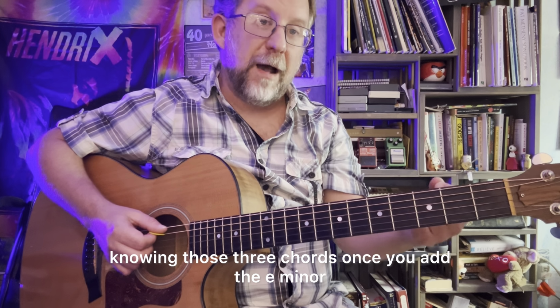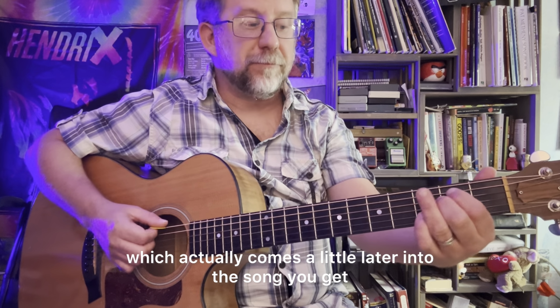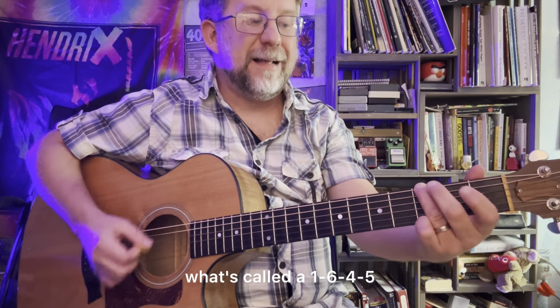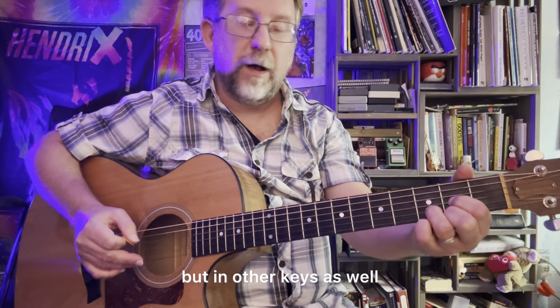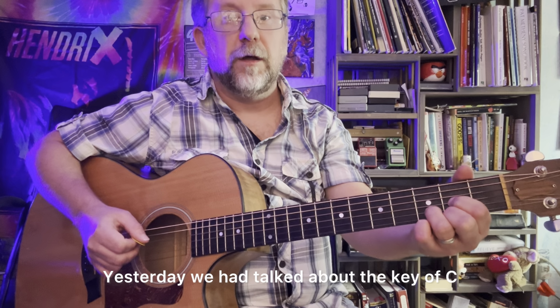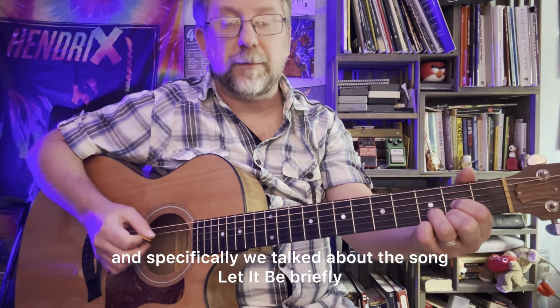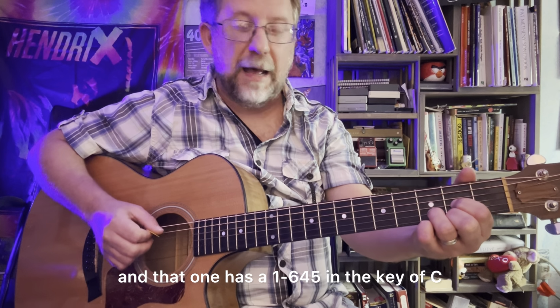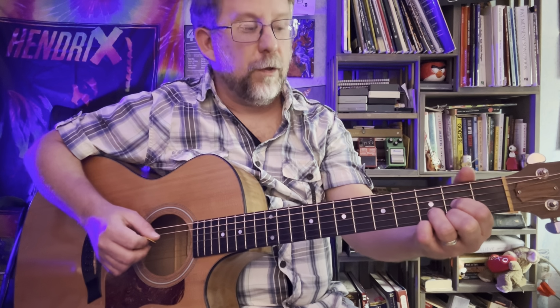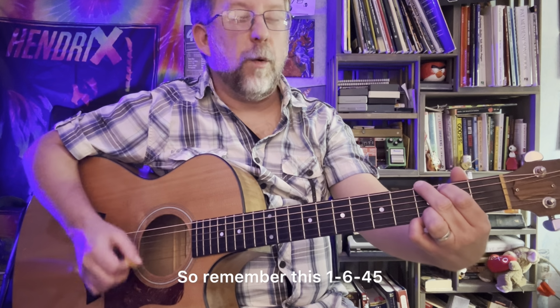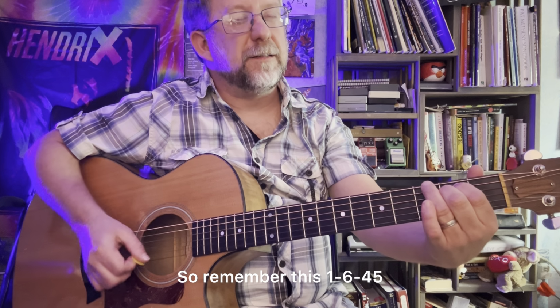Once you add the E minor, which actually comes a little later into the song, you get what's called a 1, 6, 4, 5. Very common chord progression, not only in this key, but in other keys as well. Yesterday we talked about the key of C, and specifically we talked about the song Let It Be briefly, and that one has a 1, 6, 4, 5 in the key of C. So remember this 1, 6, 4, 5.